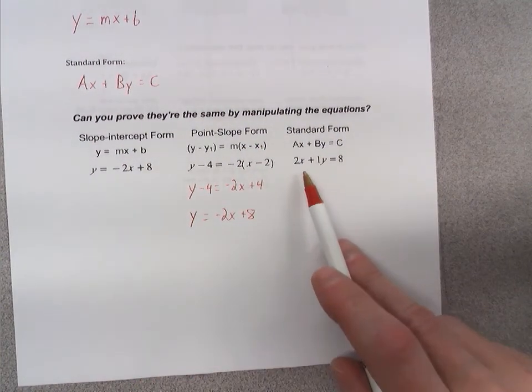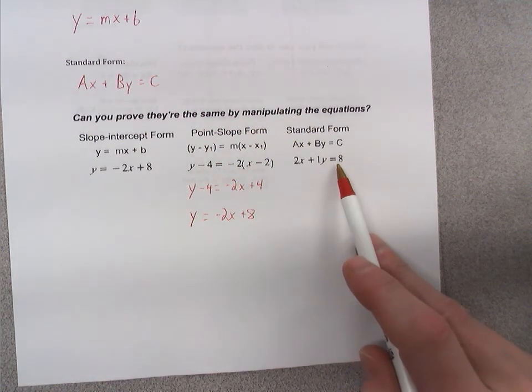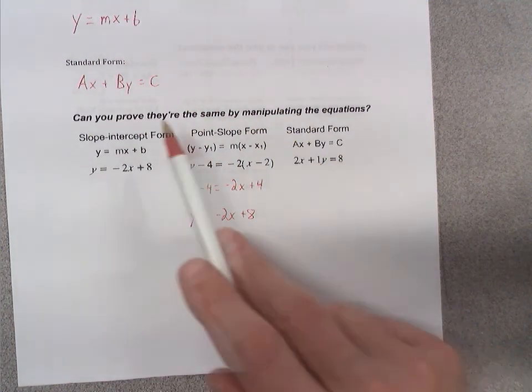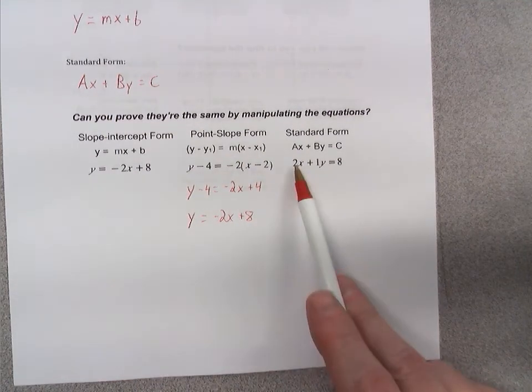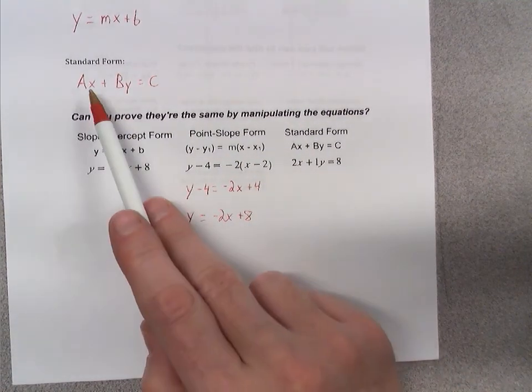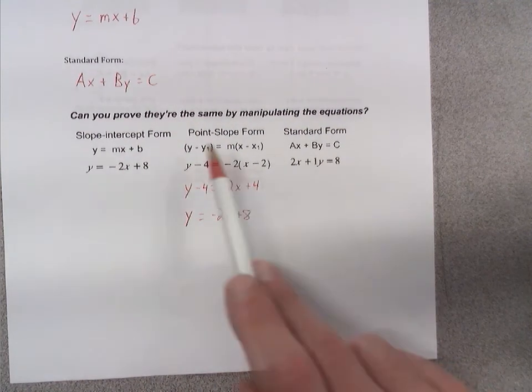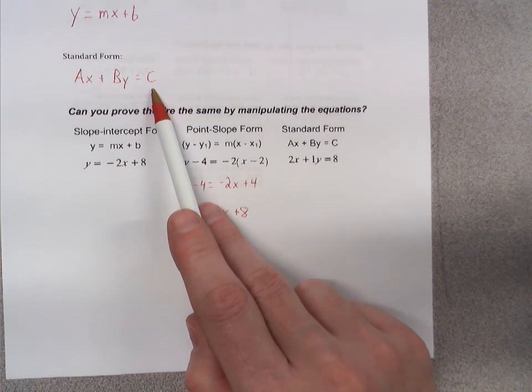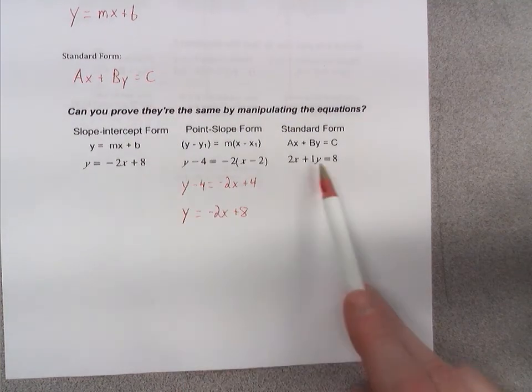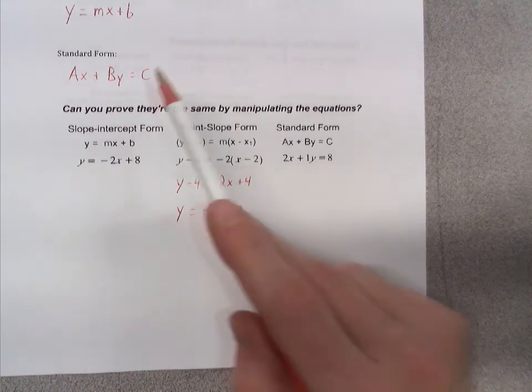This last form, 2x plus 1y equals 8, is the same equation, but it's written in standard form. A, that's the 2, B, that's the 1, then of course we have x and y, and then we have c, which in this case is the 8.